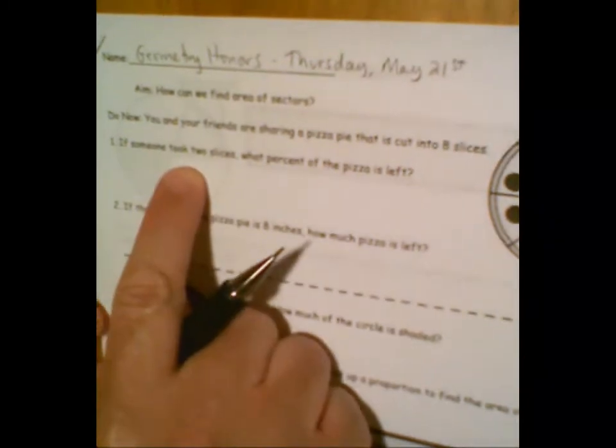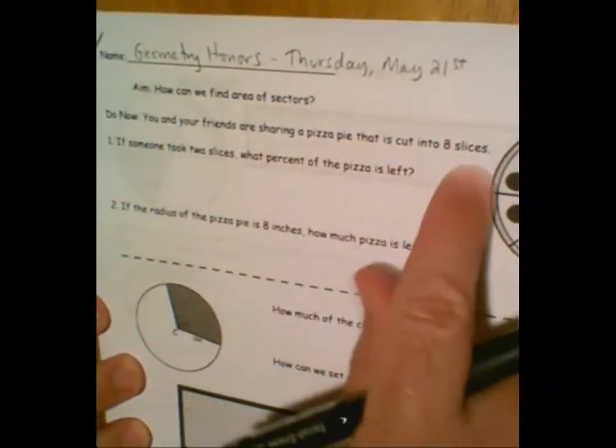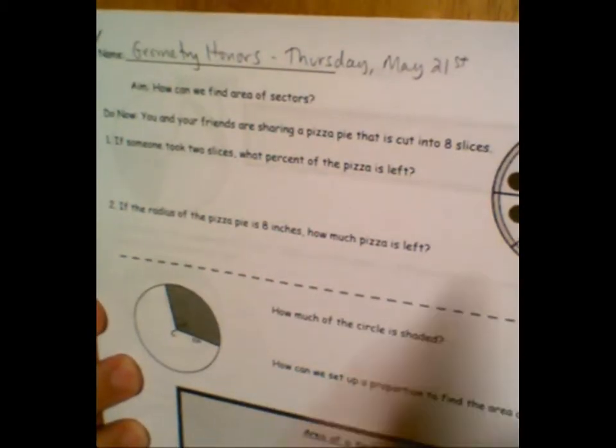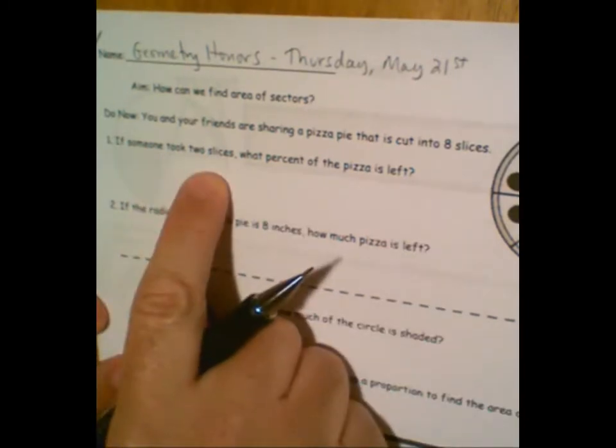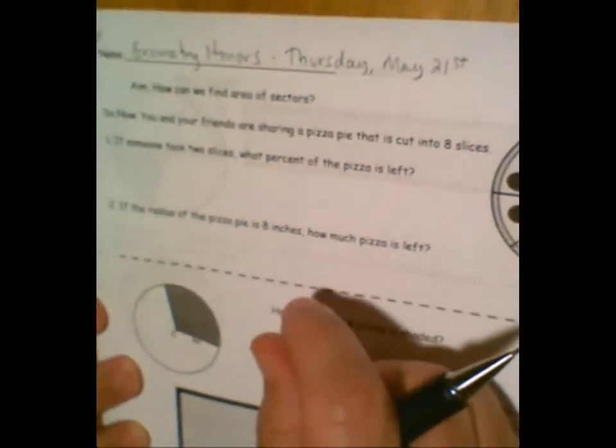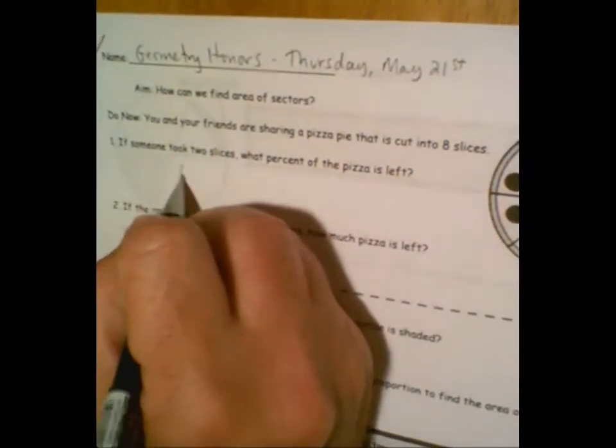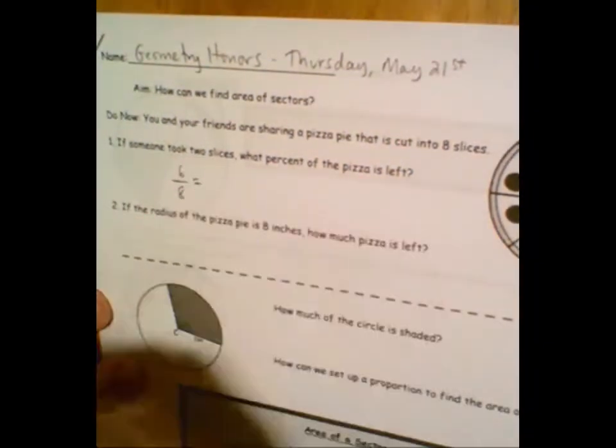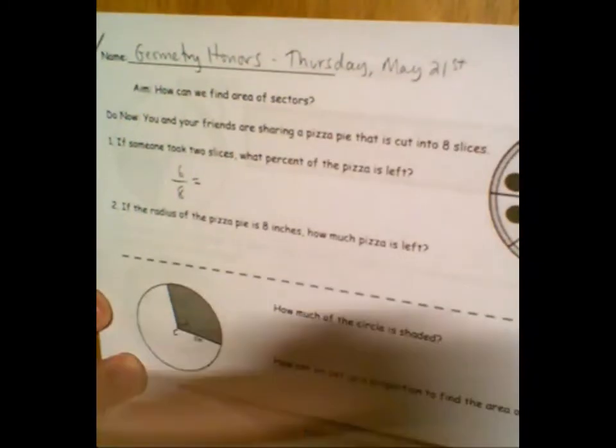You and your friends are sharing a pizza pie that is cut into 8 slices. If someone took 2 slices, what percent of the pizza is left? Well, if someone took 2, how much are we left with? 6 out of 8. 6 out of 8 is what percent?